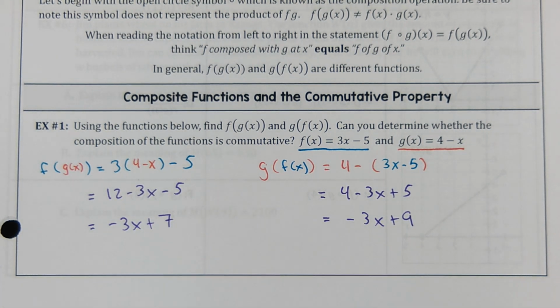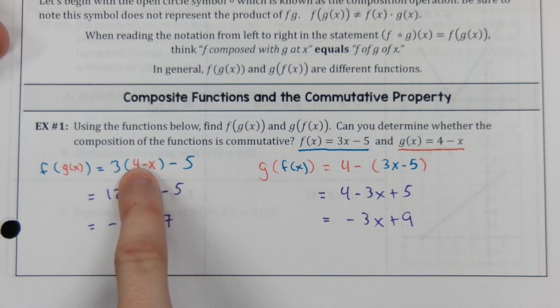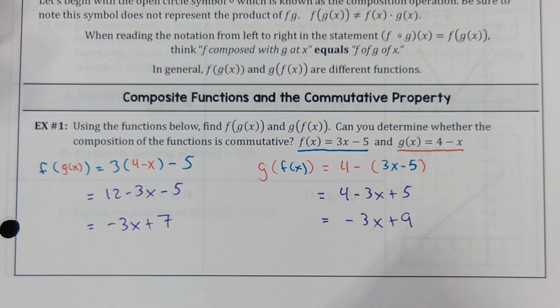Yes, Chris, what's up? Could you say again where, when you're plugging in for like g of x, the x disappears? So x didn't so much disappear when I was plugging in this red stuff or this blue stuff. Let's say for a minute I asked you to find g of 6.